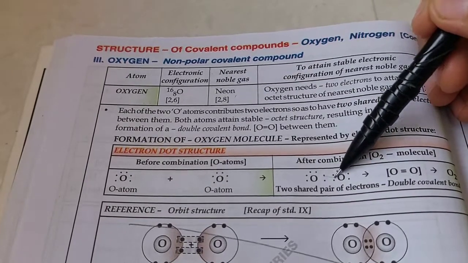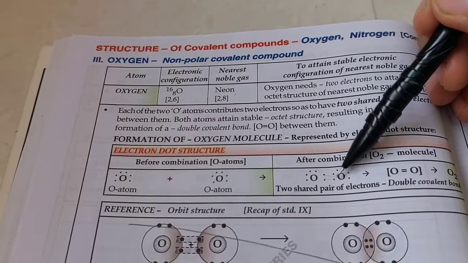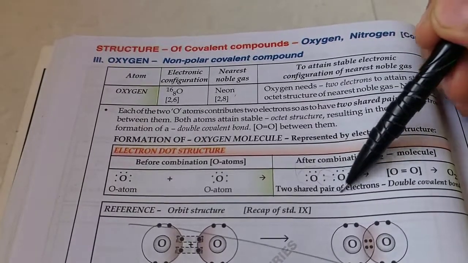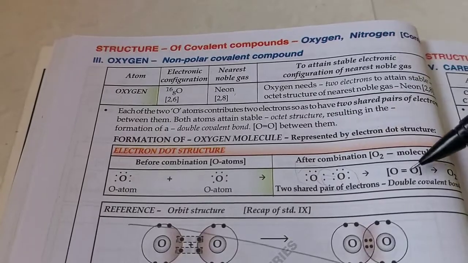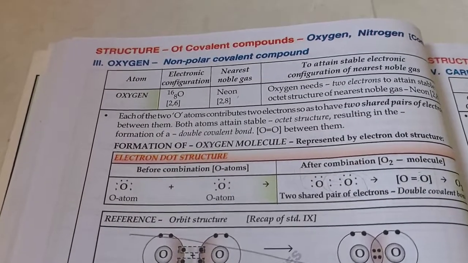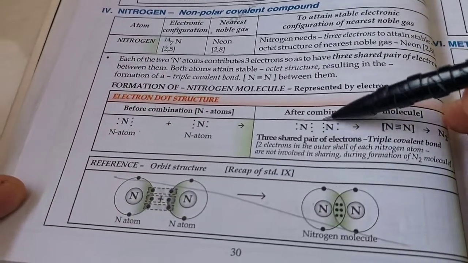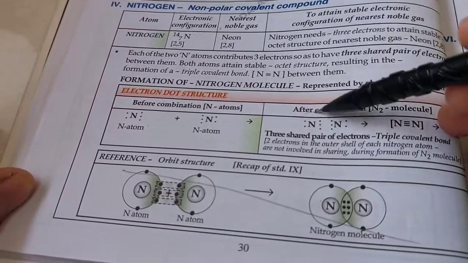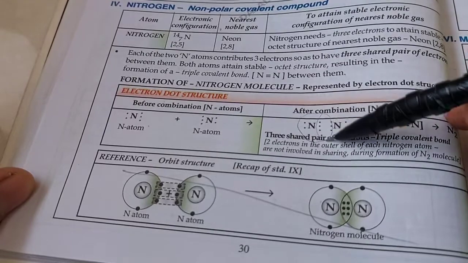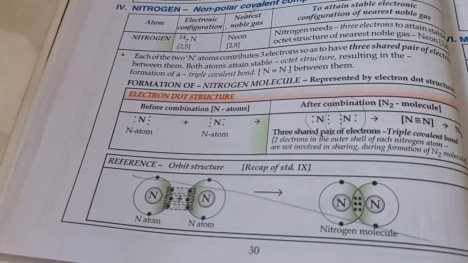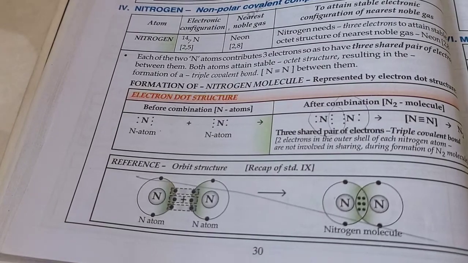So they are sharing 2 pairs of electrons with each other so that both will have their octet. And this is called a double covalent bond. In case of nitrogen, it's a triple covalent bond because 3 pairs of electrons are being shared so that each nitrogen can have its octet complete and they will become stable nitrogen molecules. All these gases were diatomic.